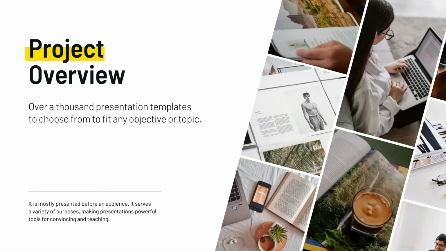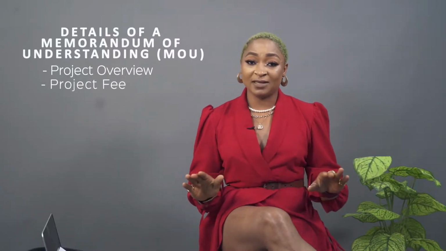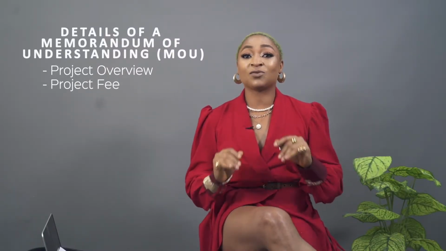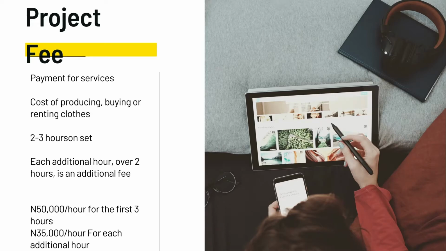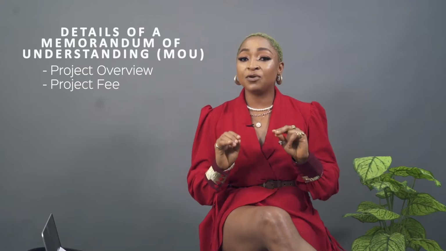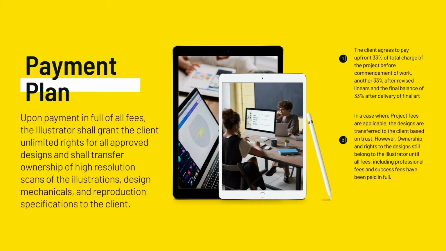I said that before. Number 2, project fee. I like to talk about money because that is where usually the major problem comes from. So once you put that in an MOU, your project fee should include your rates and your payment plan. If you offer multiple services, calculate the unit value of the services you're offering: hours, different rates per service, accurate value of your time, target delivery days, and individual assets.